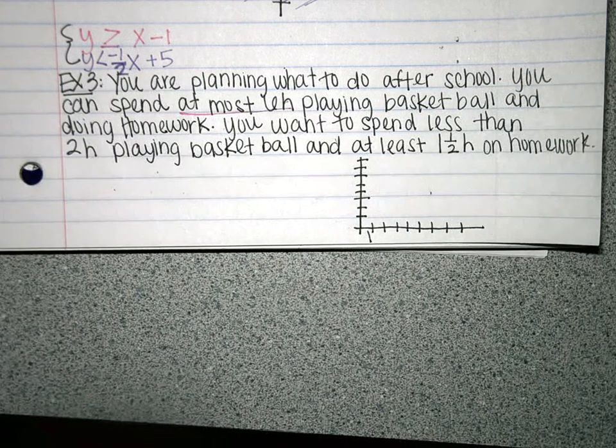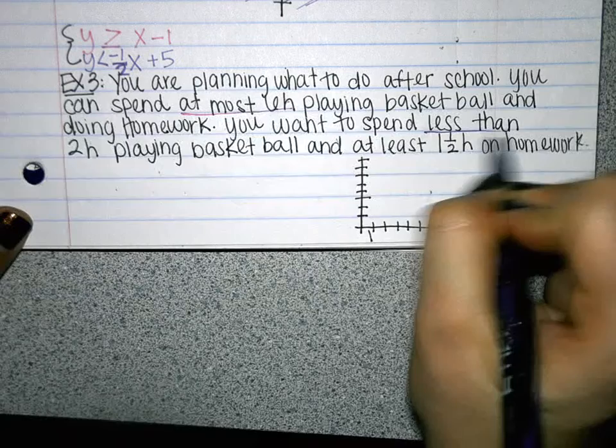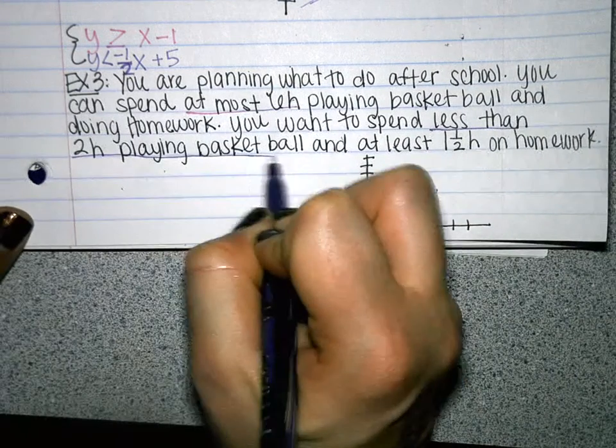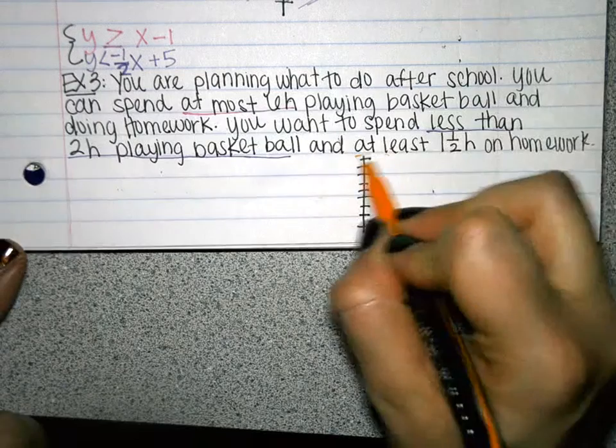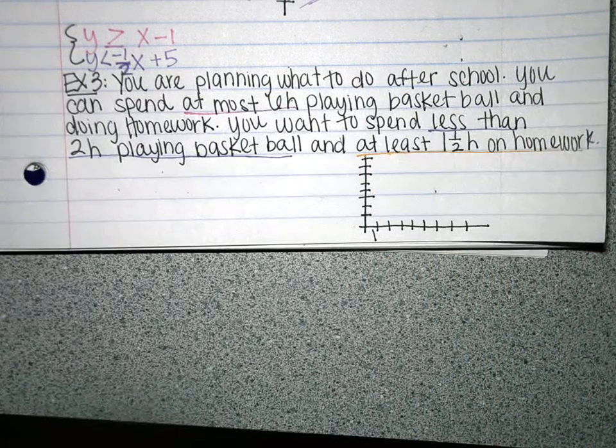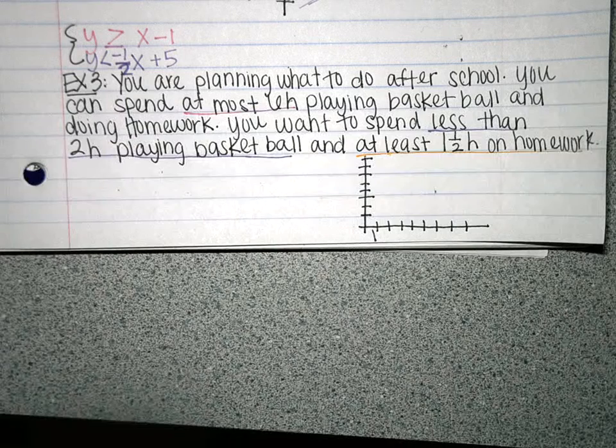You want to spend less than 2 hours playing basketball. So I want to spend less than 2 hours total playing basketball. And I want to spend at least 1.5 hours on homework. So what you are going to do is write a system for all of these scenarios and graph them, and we're going to represent the answer on the graph.